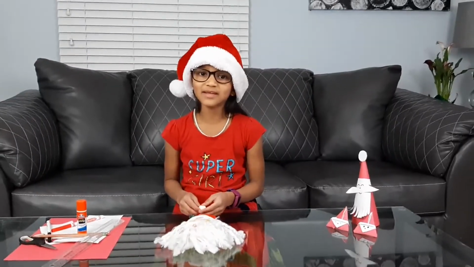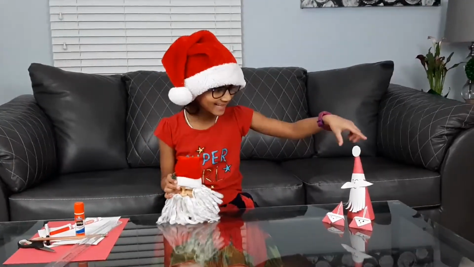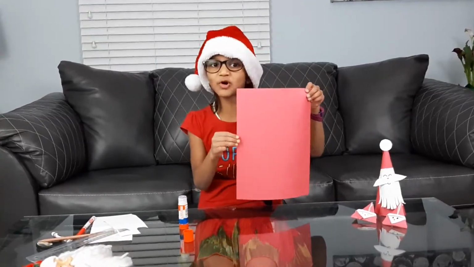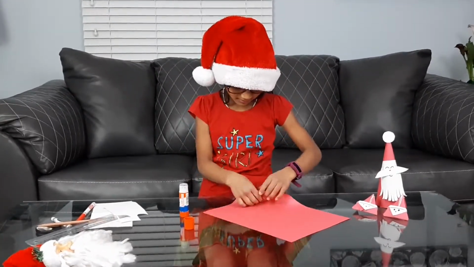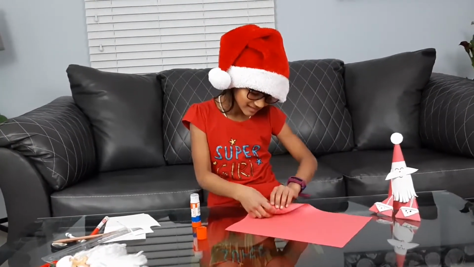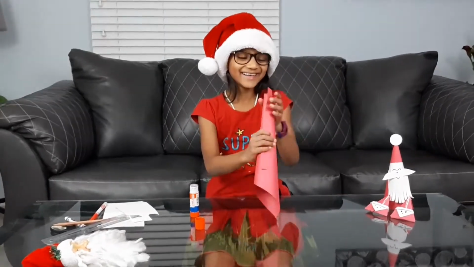These are the things we need to make our craft. Oh, not this Santa. This Santa. I'm gonna make this red paper into a cone. I'm gonna glue this part.